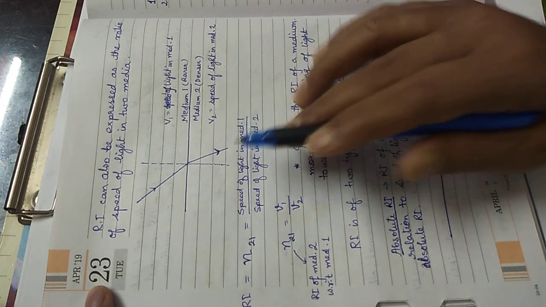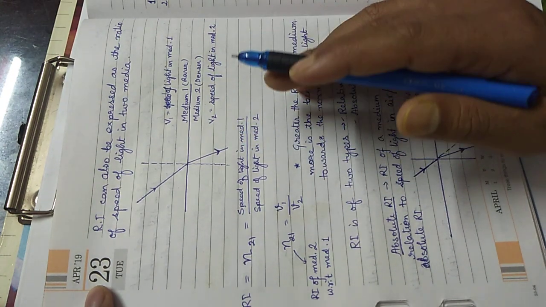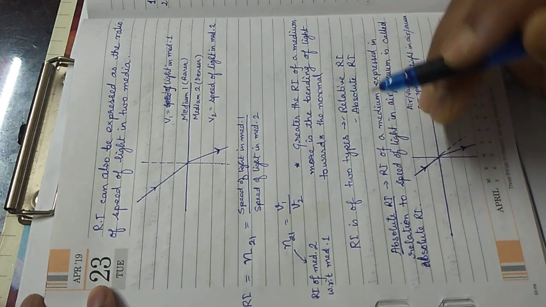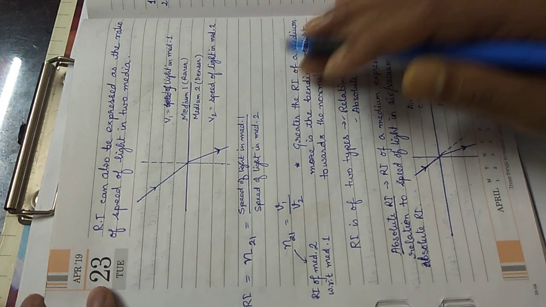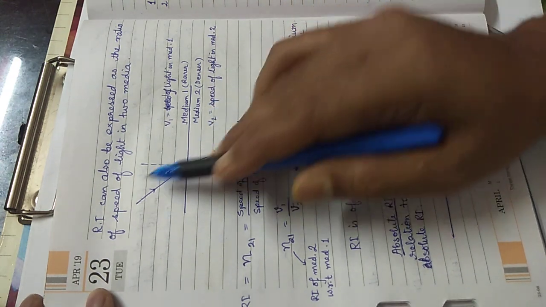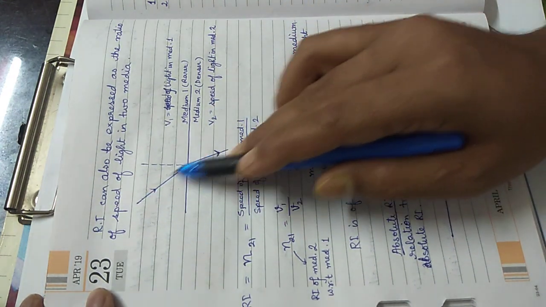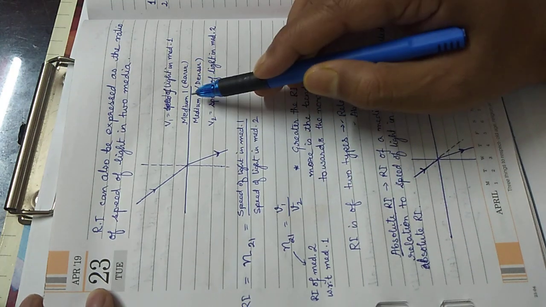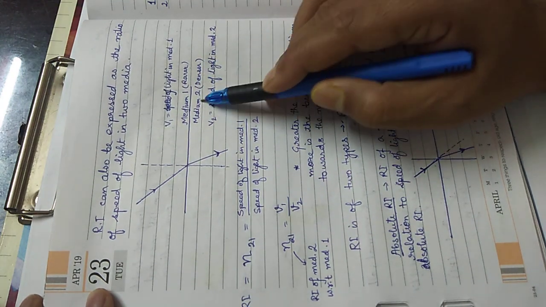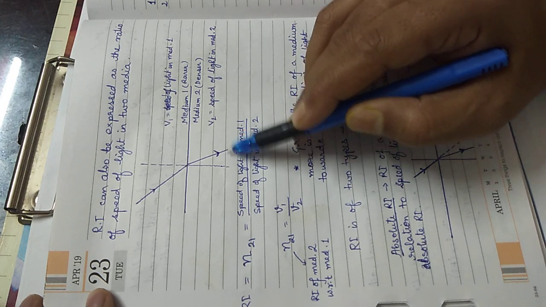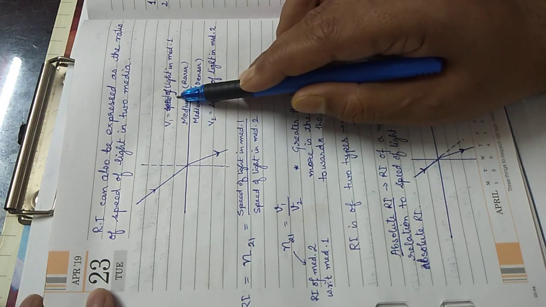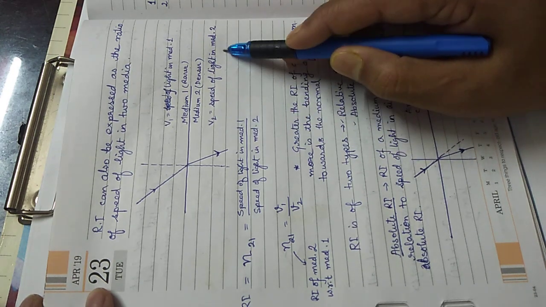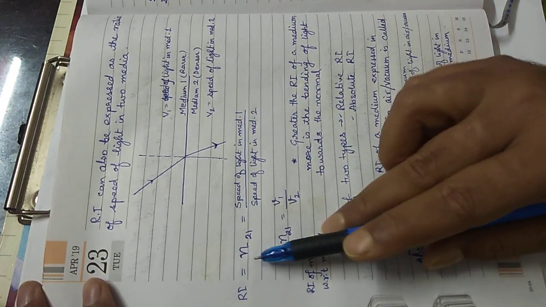But refractive index can also be expressed as the ratio of the speed of light in two media, because when light travels from one medium to another, its speed changes. Suppose this is the incident ray and this is the refracted ray. Medium 1, let us take it to be rarer, and medium 2 denser, so the ray bends towards the normal. V1 is the speed of light in medium 1, and V2 is the speed of light in medium 2.